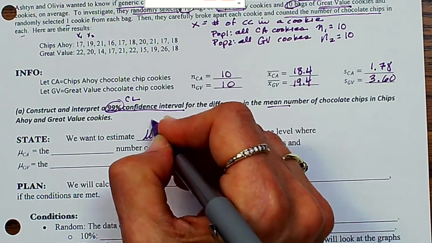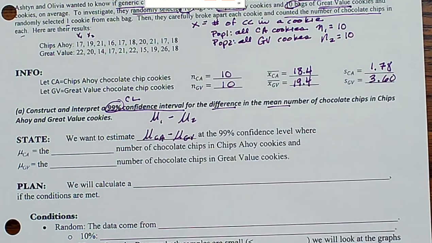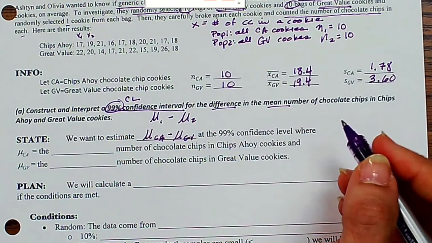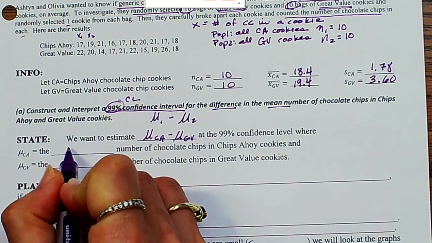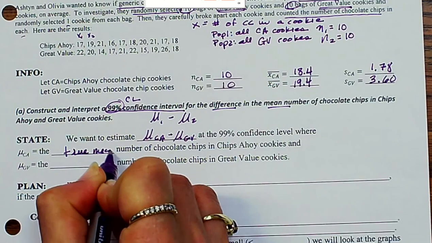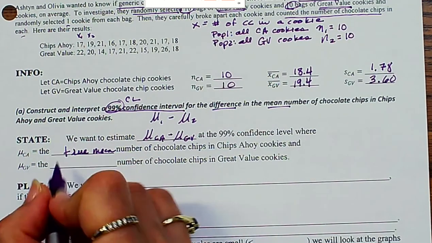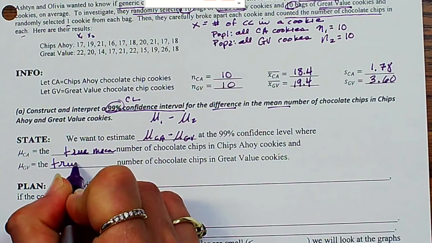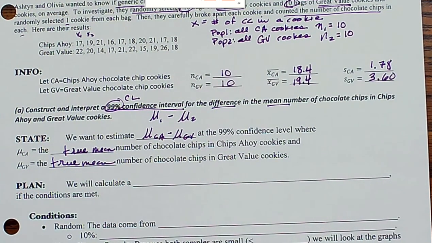For our calculator, that's going to be mu1 minus mu2 at the 99% confidence level, where mu CA is the true mean number of chocolate chips in Chips Ahoy cookies, and mu GV is the true mean number of chocolate chips in Great Value cookies.